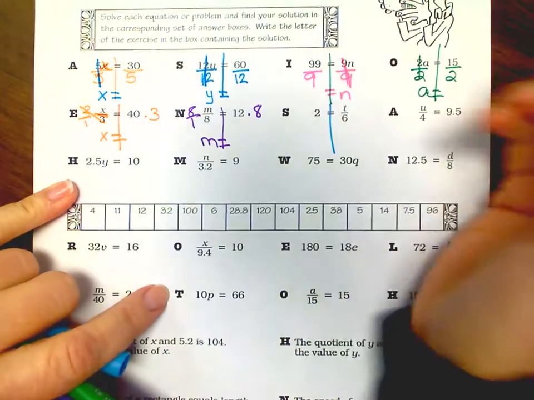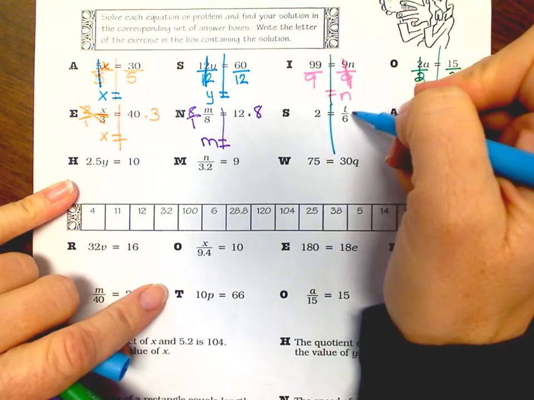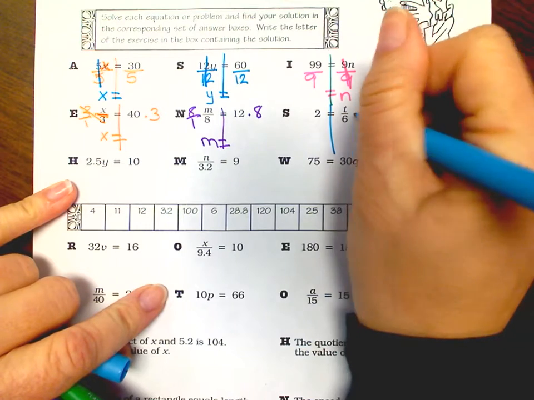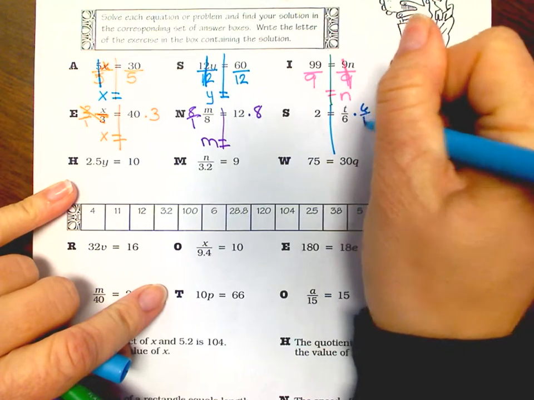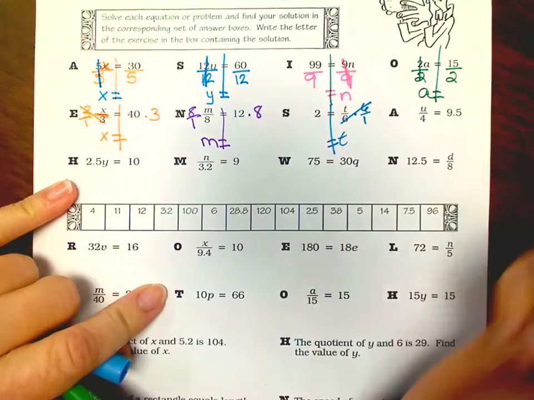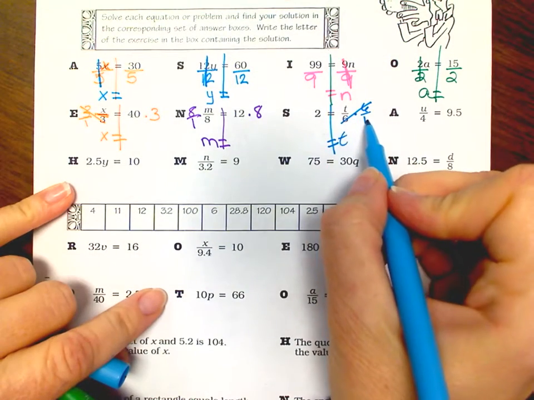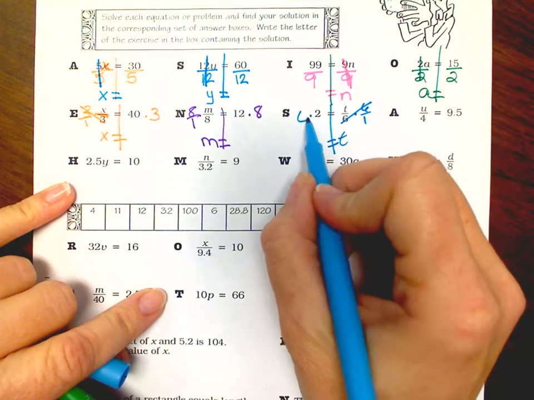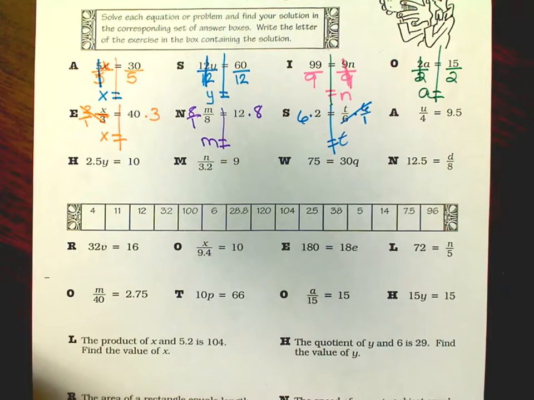Variables over here. It's still being divided by 6. I need to multiply since it's dividing. Multiply by the reciprocal, that cancels out. And that's going to be t. And whatever you do to this side, you must do to that side. Okay, you need to write everything down that I'm writing. Everything that I'm writing should be on your paper.